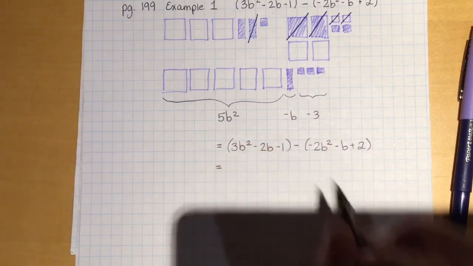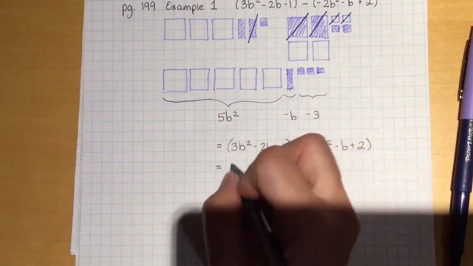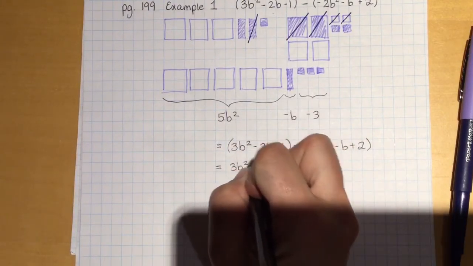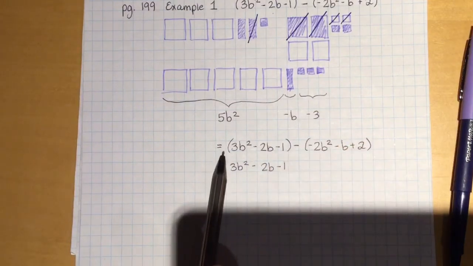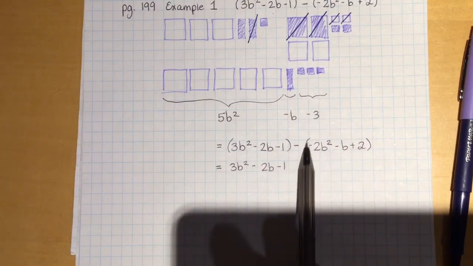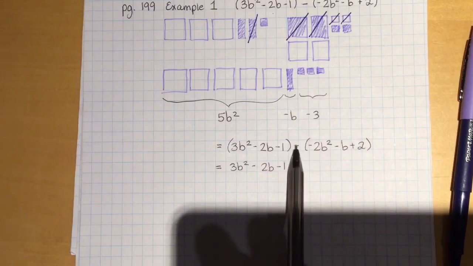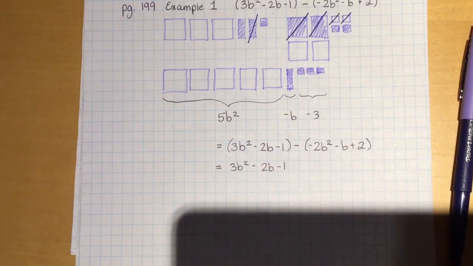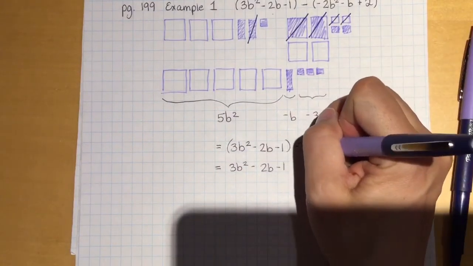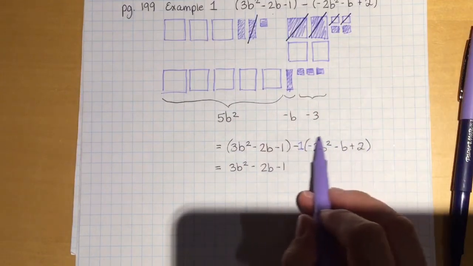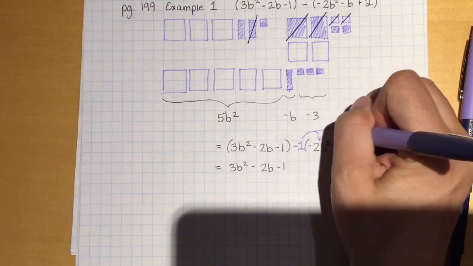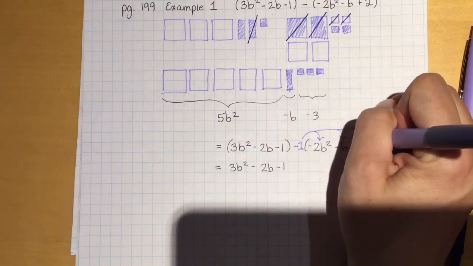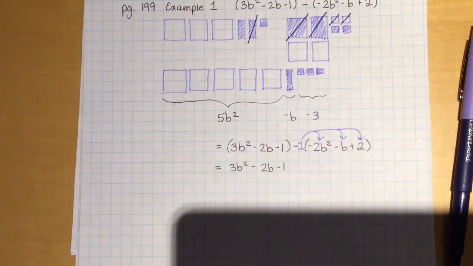First thing we want to do is get rid of the brackets. For the first one, no problem, there's nothing in front of it. But in order to get rid of this bracket, notice we have a negative. That's the same thing as saying negative 1 times everything inside this bracket. So we have to use the distributive property and multiply everything inside that bracket by minus 1.